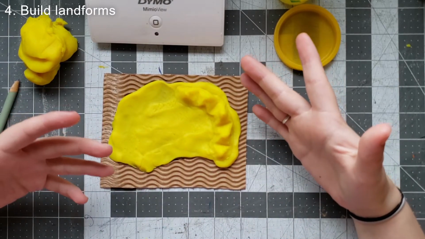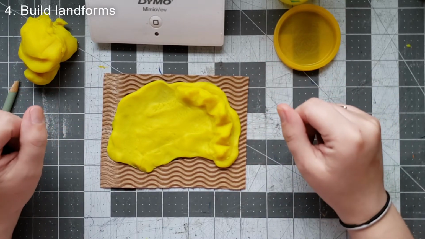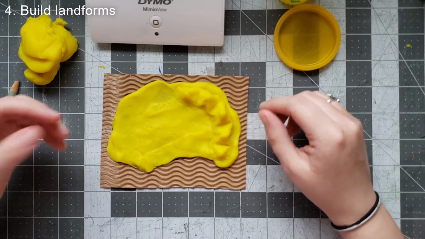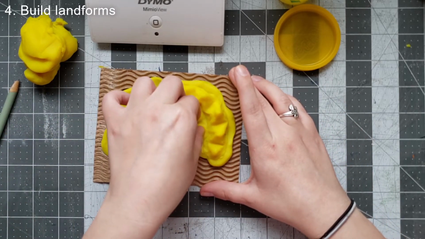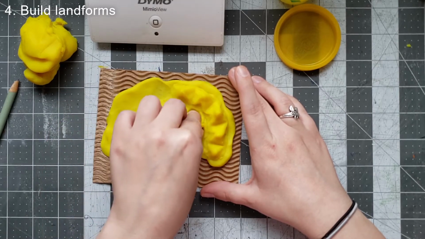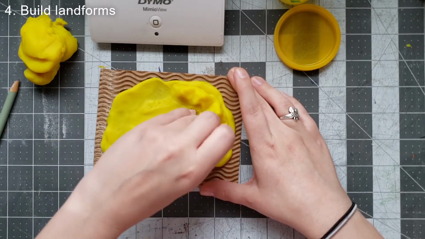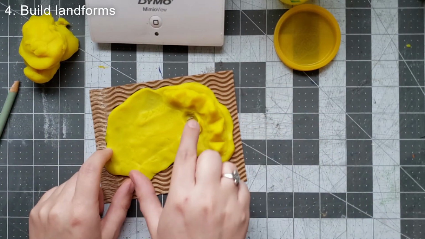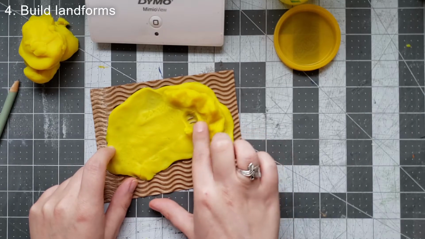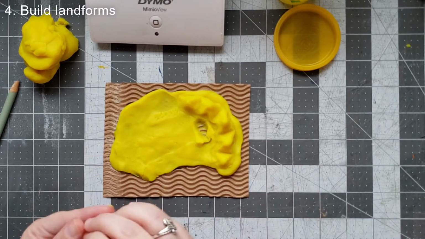I can also take away Play-Doh in order to make landforms. Another landform that I would like on my island is a lake. So what I'm going to do is take away some of the Play-Doh on my cardboard. As you can see, it's left a nice little hole in my island.